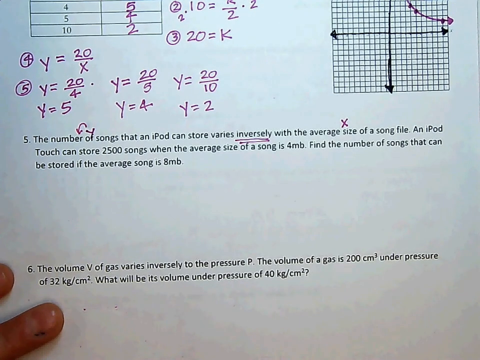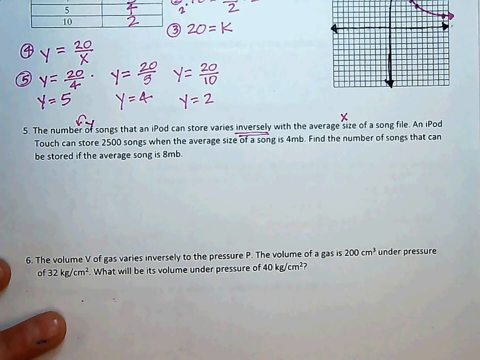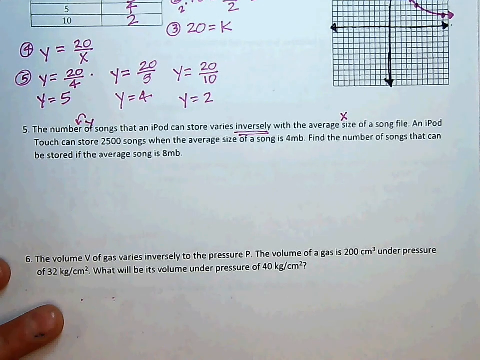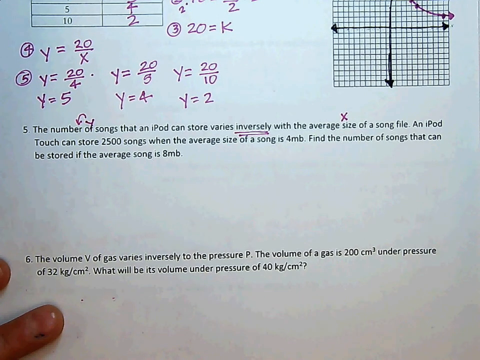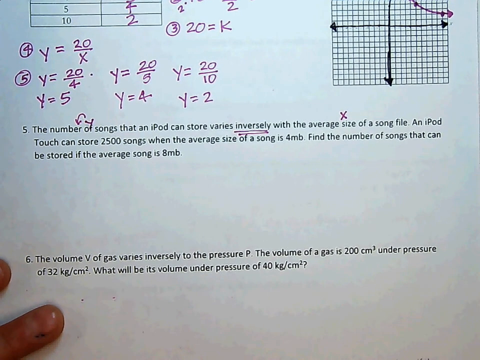Okay. An iPod Touch can store 2,500 songs when the average size of a song is 4 megabytes. So an iPod Touch can store 2,500 songs. What is that, X or Y?